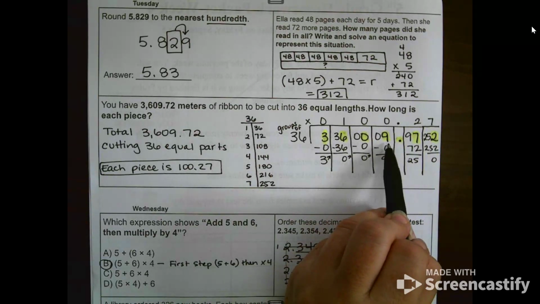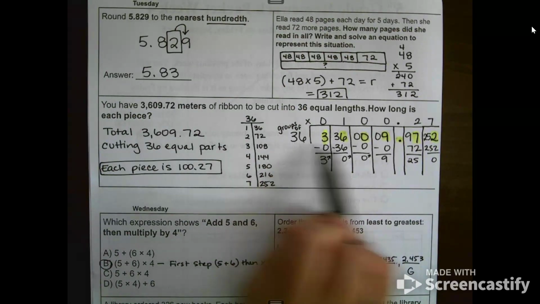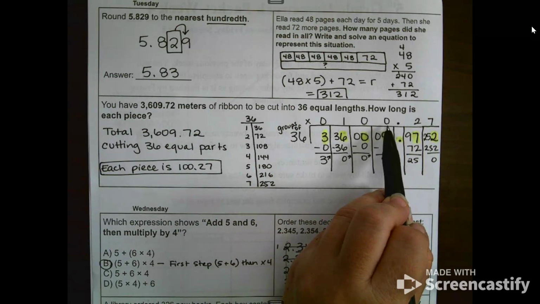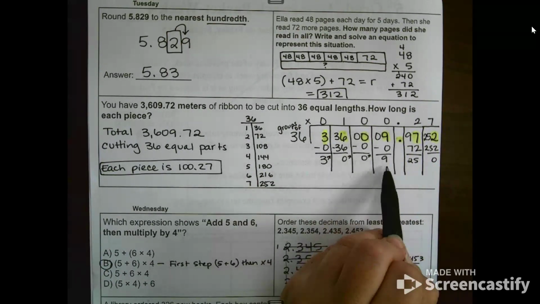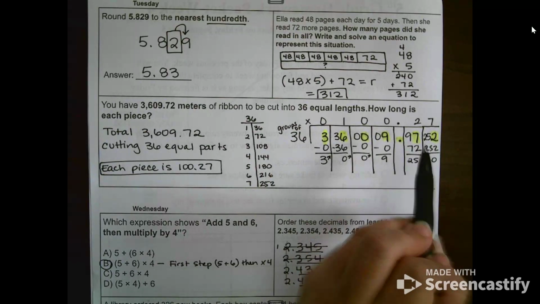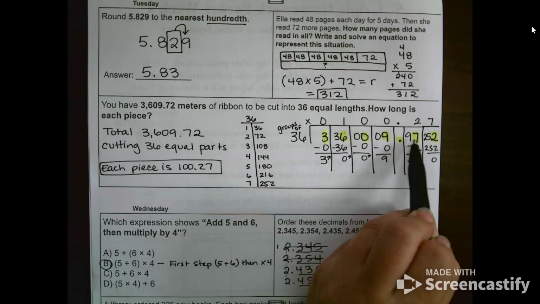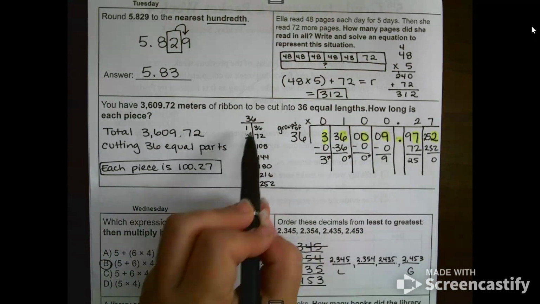Next, I have 9 of something. If I have 9 of something, I cannot make any groups of 36. So again, a 0. 0 times 36 is 0. Subtract, I get 9. Your decimal goes straight up. That 9 gets moved in front of the 7. Now I have 97.